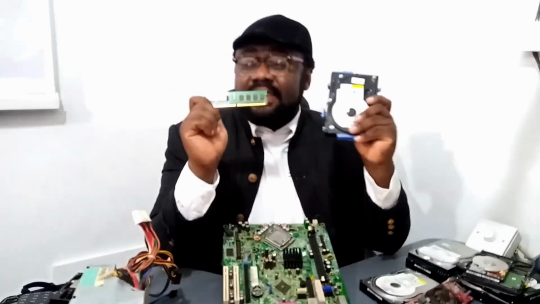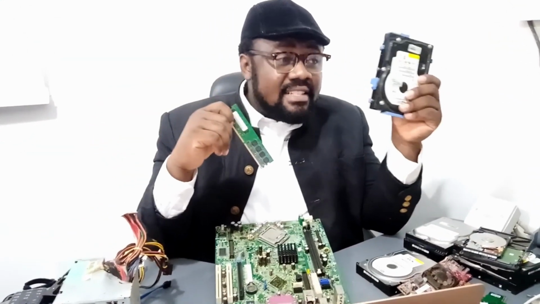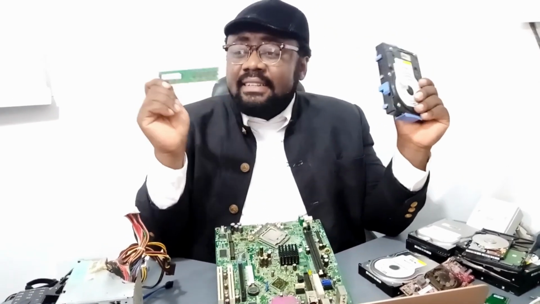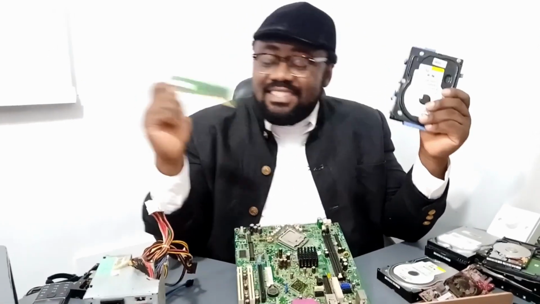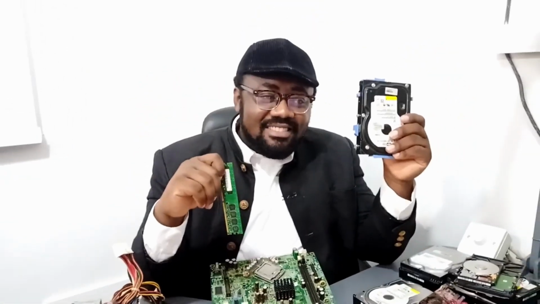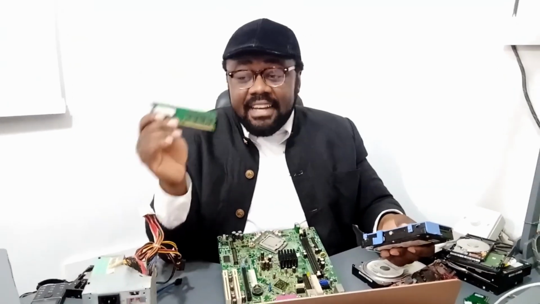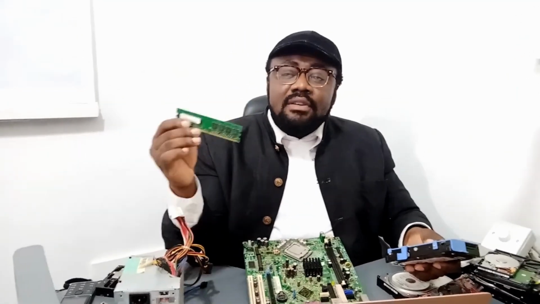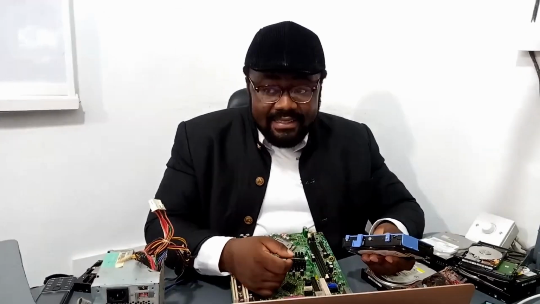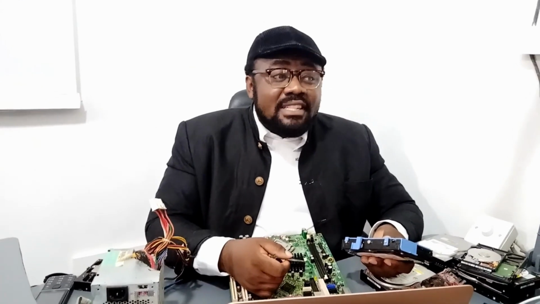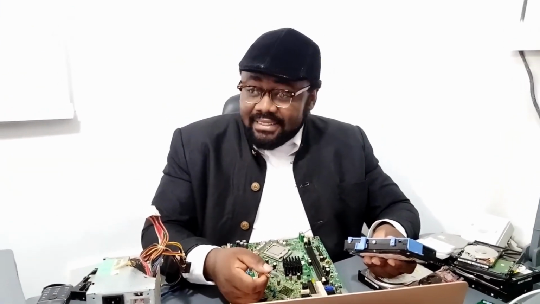Let me use these two as an example. This is volatile. This is non-volatile. Let me repeat. This is volatile. This is non-volatile. Now, when you say volatile, talking about computer storage devices, it means it stores temporarily. And when you say non-volatile, it means it stores permanently. Some storage devices store temporarily and others store permanently.